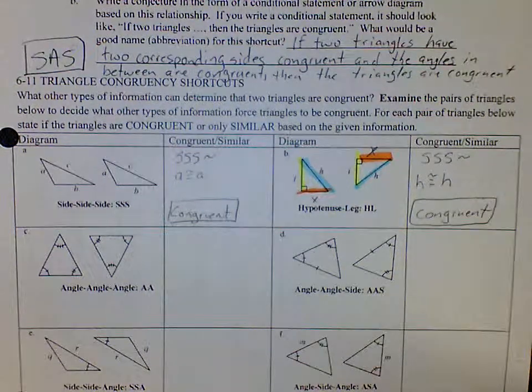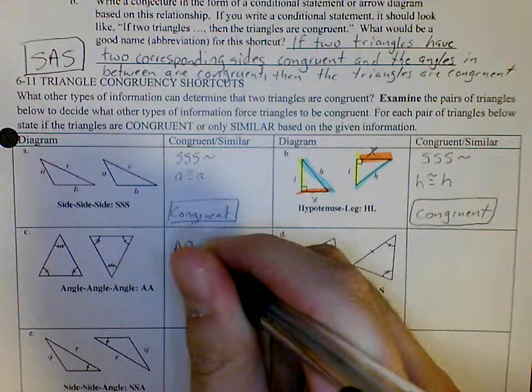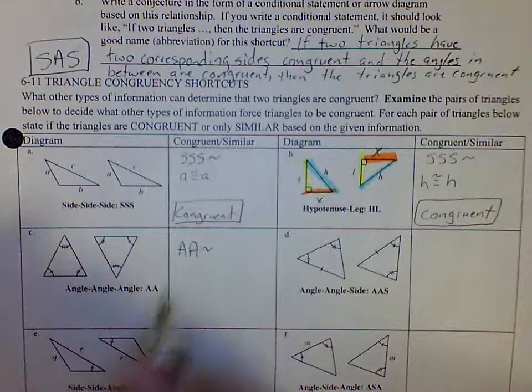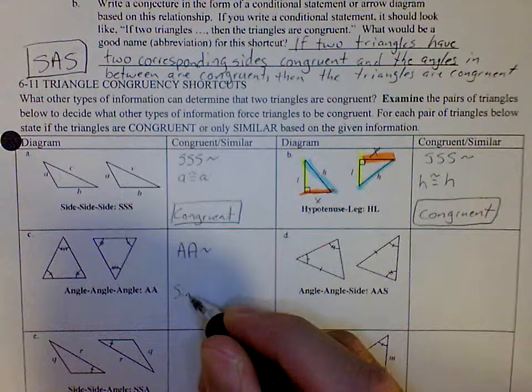Next one. All right, for C, we have to first figure out if we have similarity. If we've got all three angles similar, then yes, we're going to have angle similarity. And the next thing we need to know is, do we have side ratios equaling 1, or do we have congruent sides? I actually don't know anything about the sides, so I can't say that the side ratios are 1. I can't say that any of the sides are congruent, so the only thing this is going to be is similar.